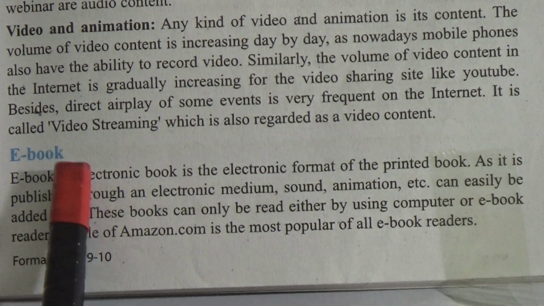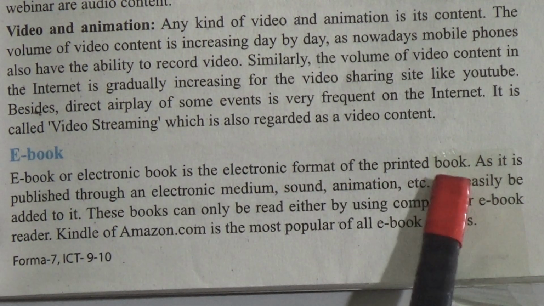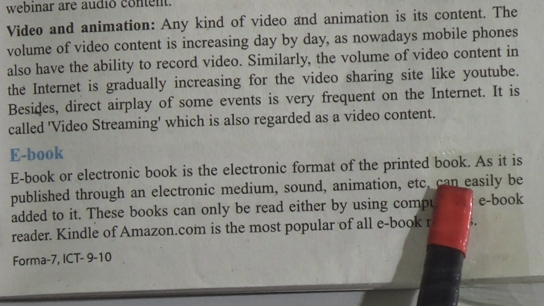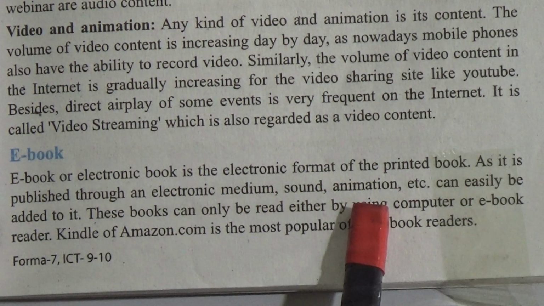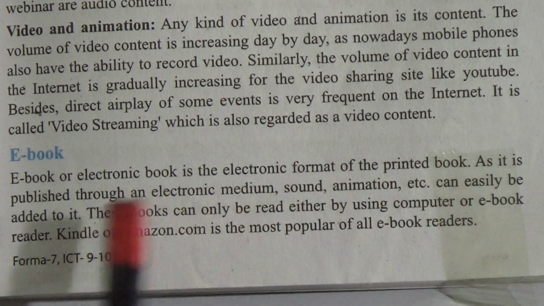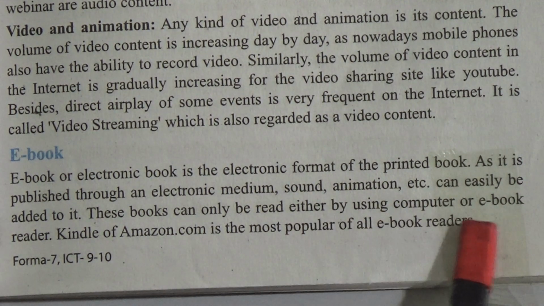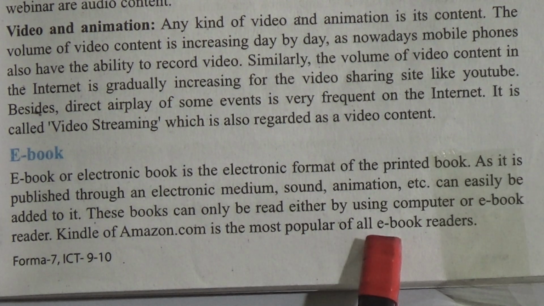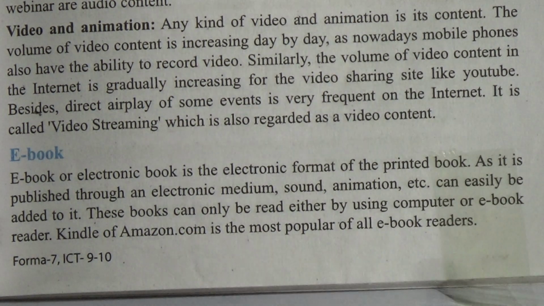Now we'll learn about ebook. Ebook is electronic book. Is the electronic format of the printed book. So what is ebook? Ebook is the electronic format of printed book. As it is published through an electronic medium, sound, animation, etc. can easily be added to it. These books can only be read either by using computer or ebook reader. Kindle of Amazon.com is the most popular of all ebook readers. So from all ebook readers, we know Kindle of Amazon.com is the most popular one.